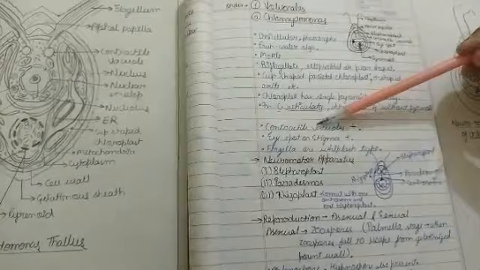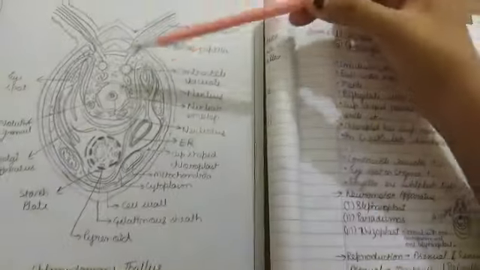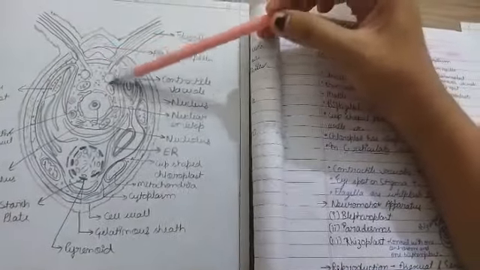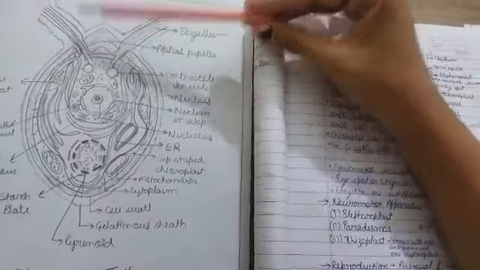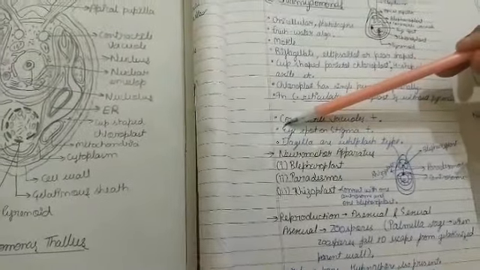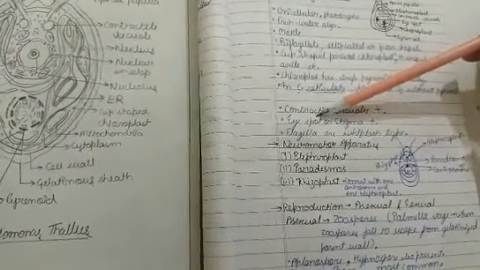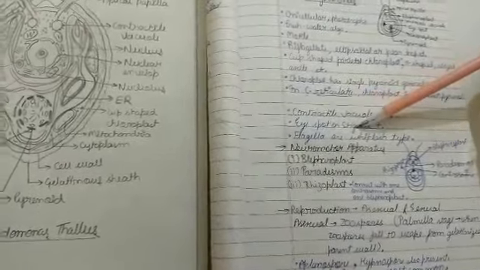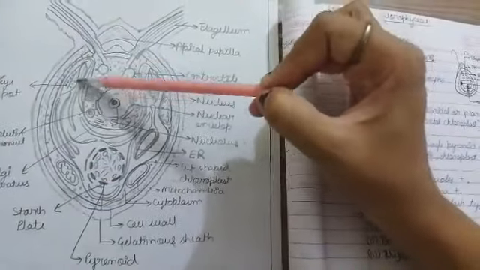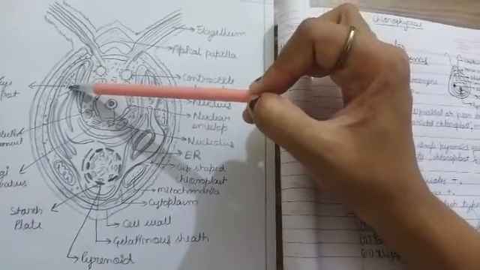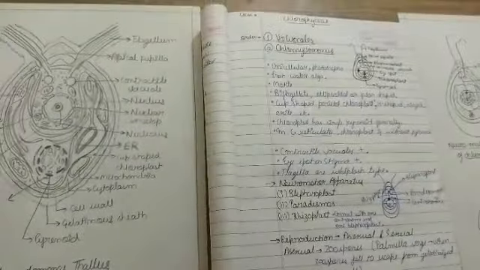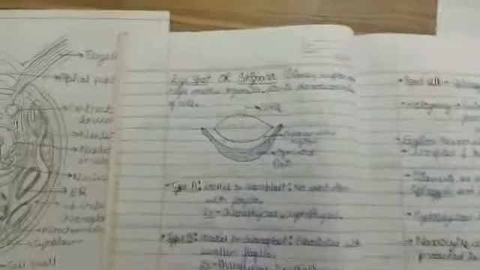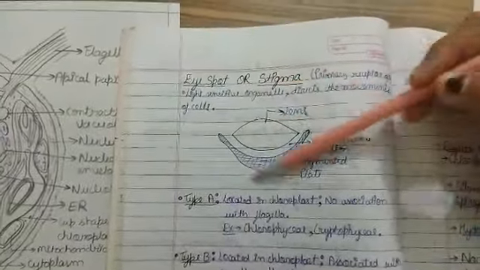Now, contractile vacuoles are also present. Here are your contractile vacuoles, above which your flagella are coming out. Another important feature is the presence of the eye spot, which is also called the stigma. Now, this is your eye spot. Now, what is an eye spot? For this, let me take you. Now, this is your eye spot or stigma.